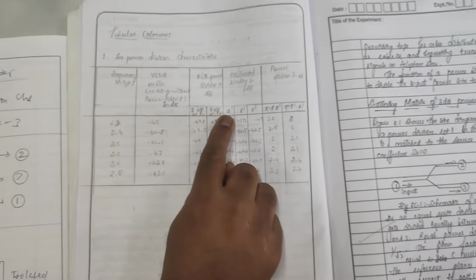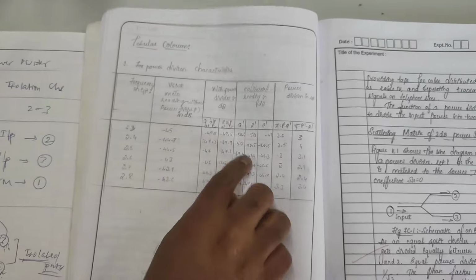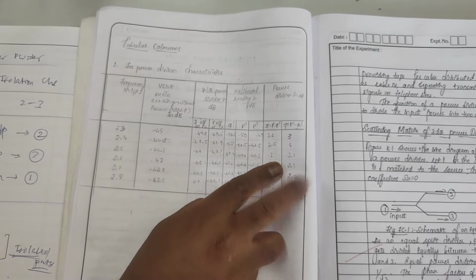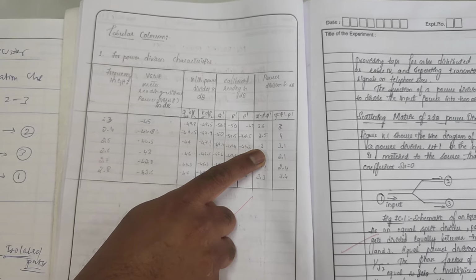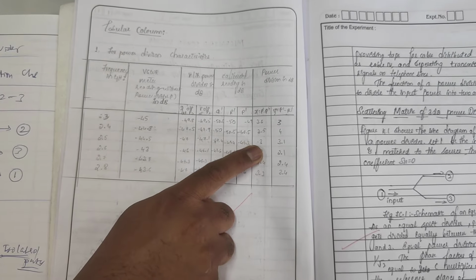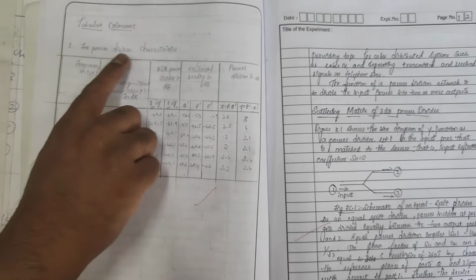And the remaining columns, Q dash, R dash, P dash, you can fill out with the help of the graph calibration. You can use that calibration graph and fill in those readings, and you can calculate X and Y. Finally, you need to check that this value should come around 3 dB. Since what we are using is a power divider, the value is 3 dB. So this is the tabulation for power division characteristics.